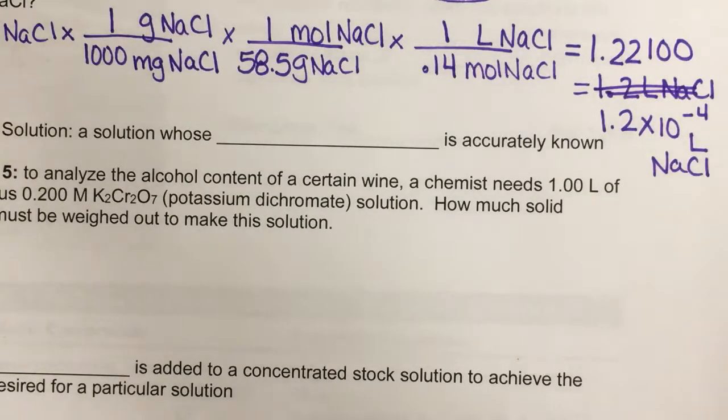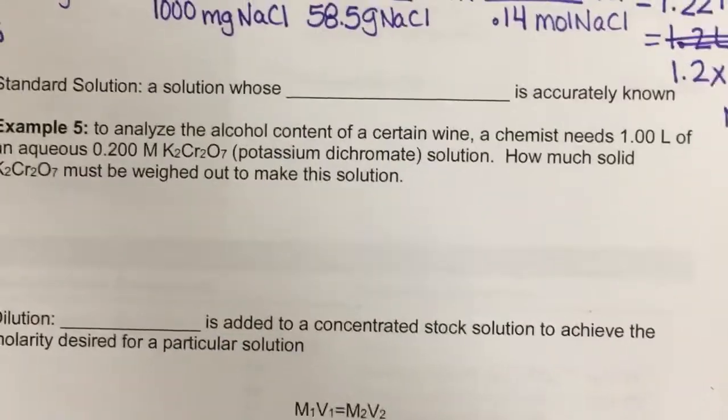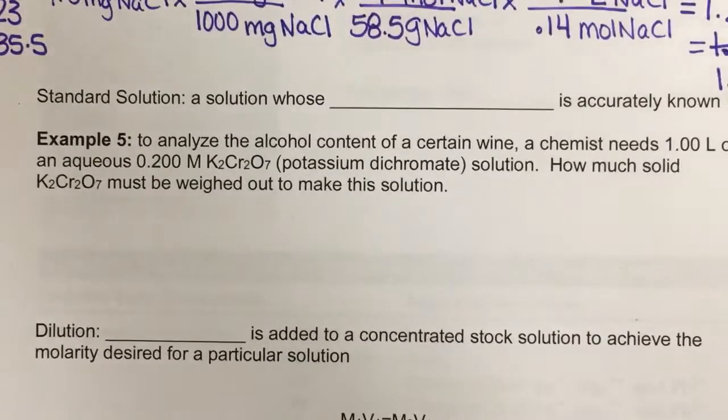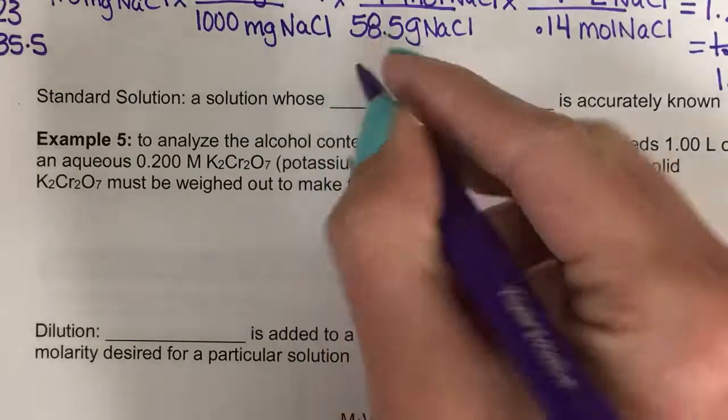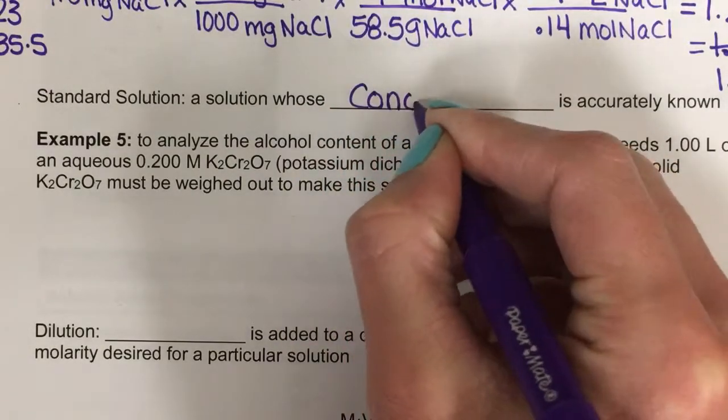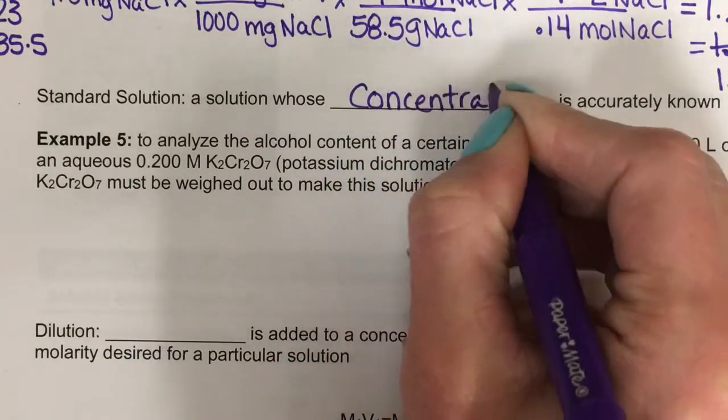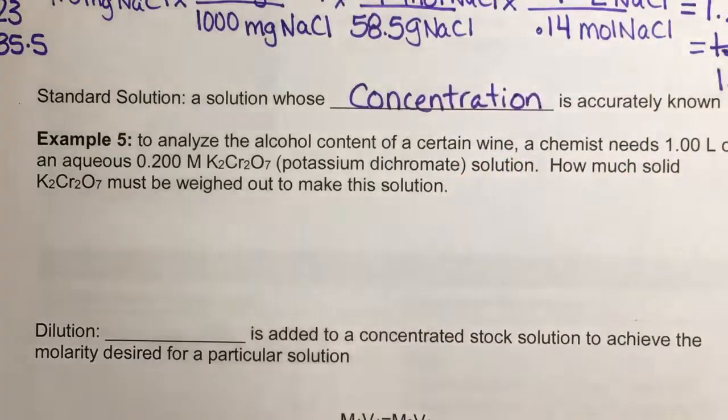Now, when we're working with solution stoichiometry, oftentimes you'll see this phrase called a standard solution. What a standard solution is, it's a solution whose concentration is accurately known. What we usually do with a standard solution is we use our standard to determine the concentration of something we don't know. So it's a really helpful tool.